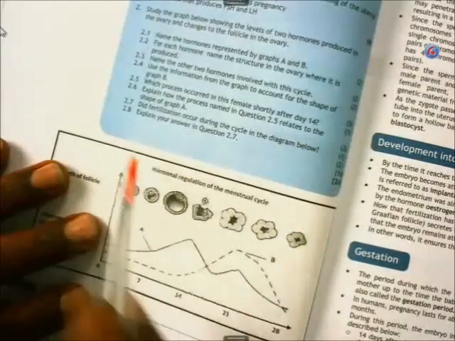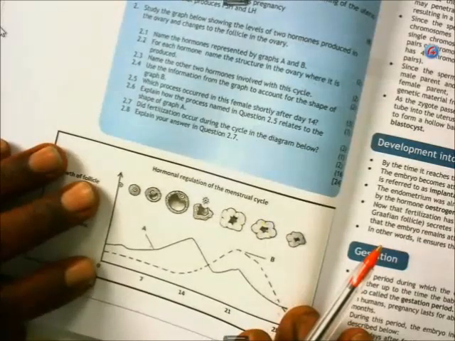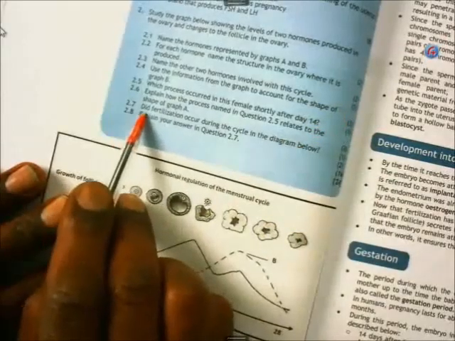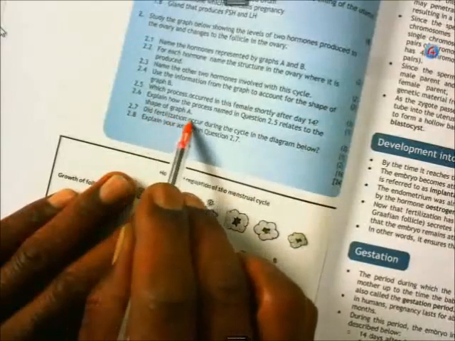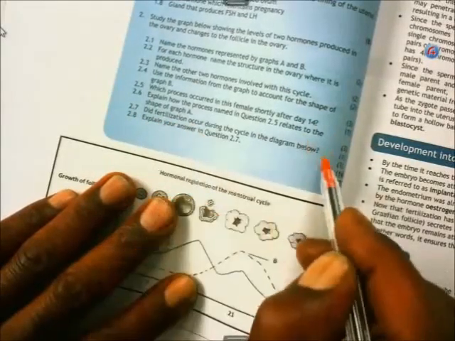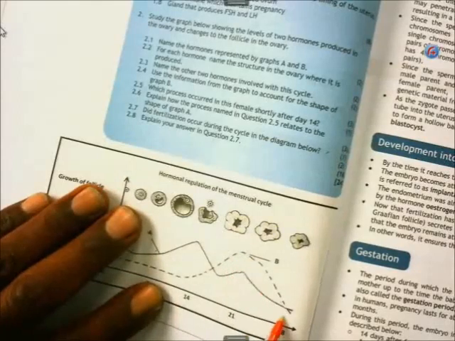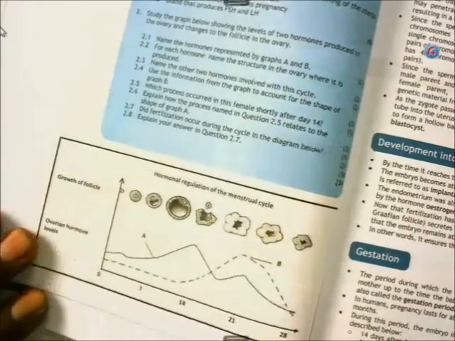The last question: explain your answer in question 2.7. Oh, it's obvious. The question 2.7, did fertilization occur? No. You give evidence why: decrease in the amount of progesterone and degeneration of the corpus luteum.